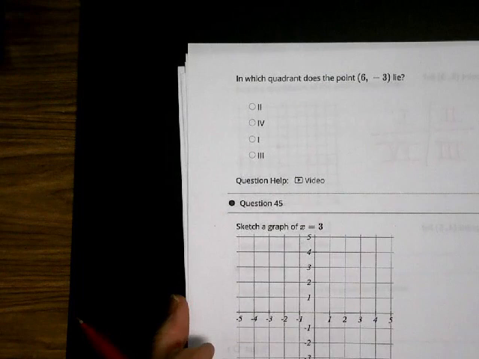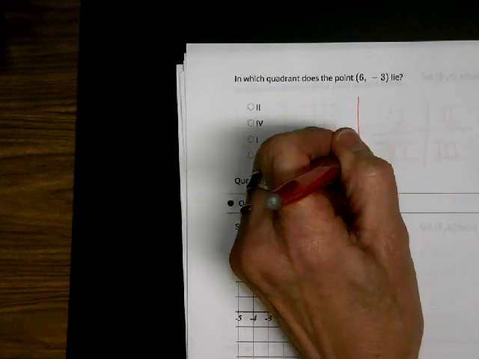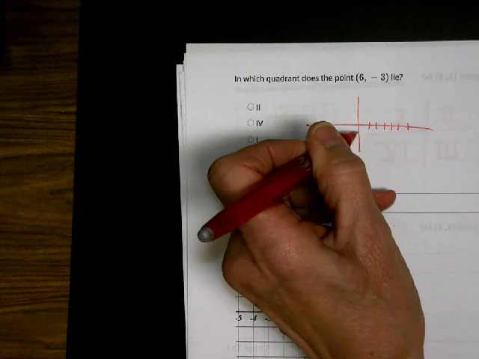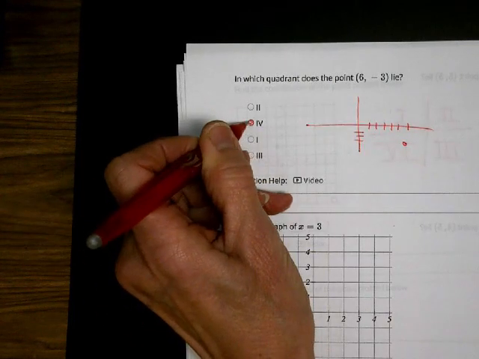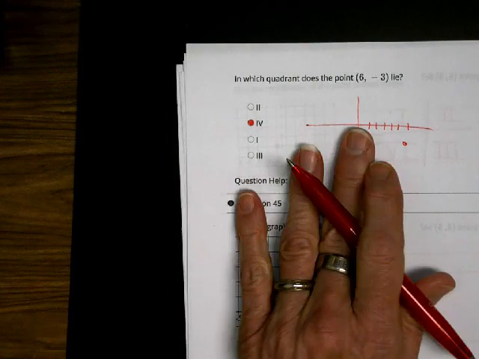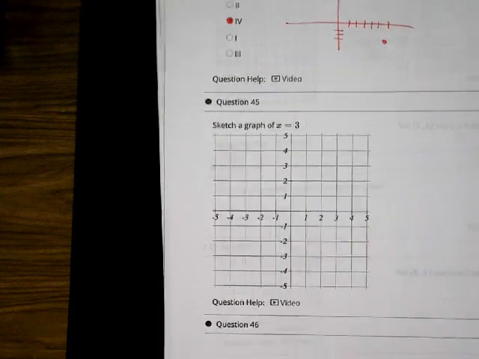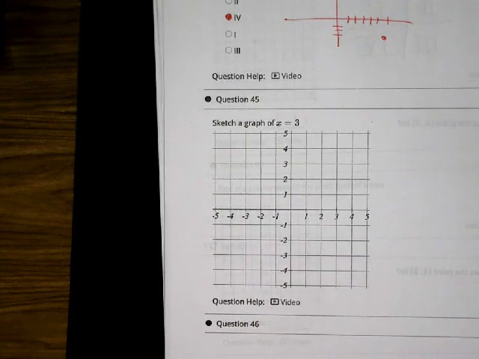Set. Ready? Okay. All right. Okay, here's one. 6, -3. Yep. So that's 4th. So plot the point in your mind or on your paper and then see which one it lies in.